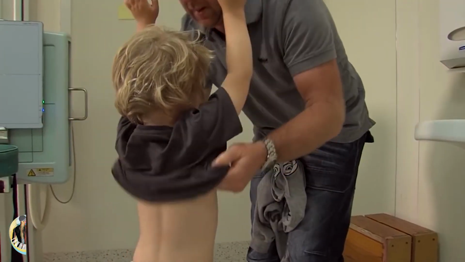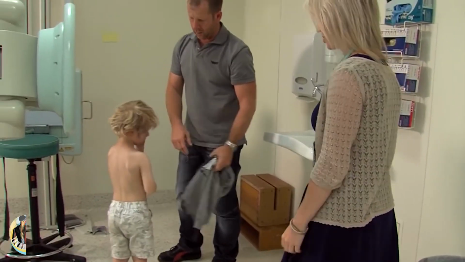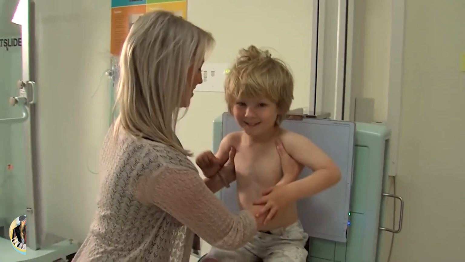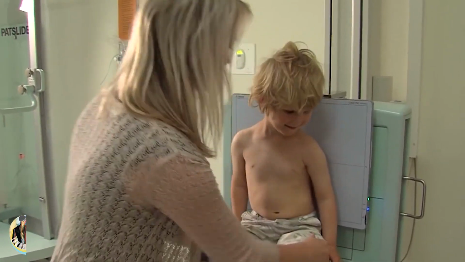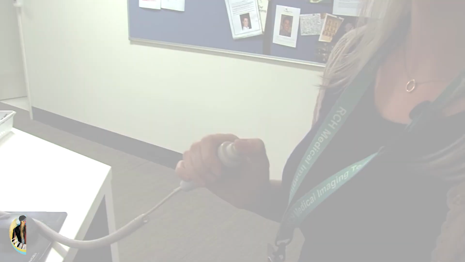X-ray. Any suspicion of bone fracture or malalignment warrants an X-ray of the region involved. X-rays do not show soft tissue injuries, such as a muscle pull or a herniated disc, and only the bony components of the spine may be examined.